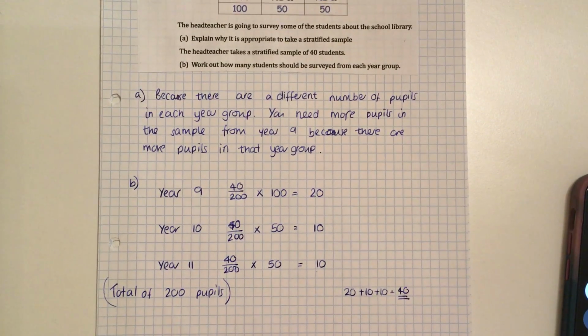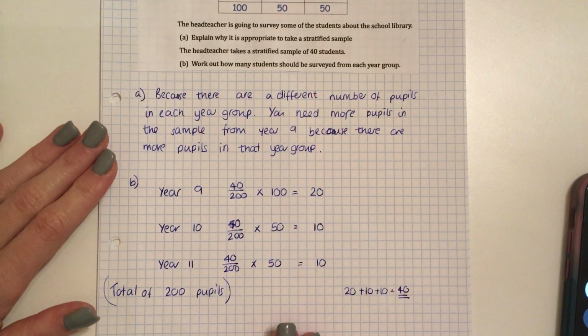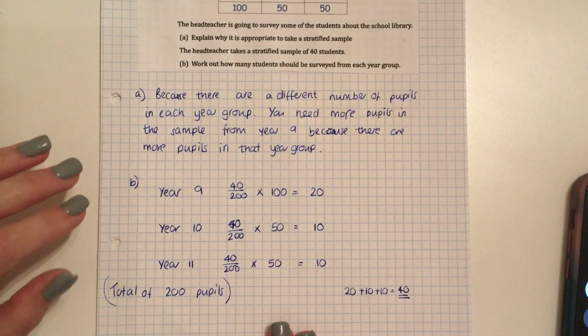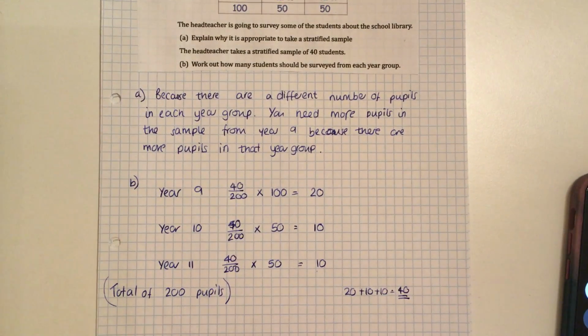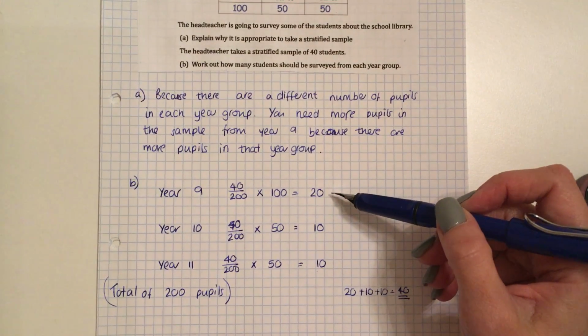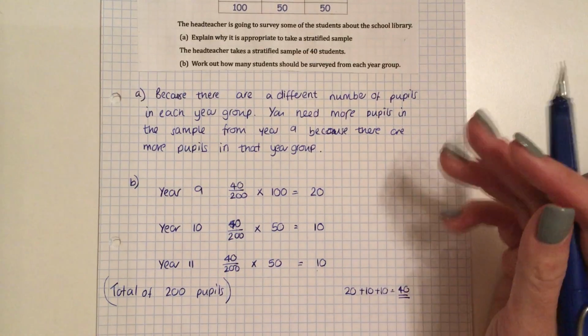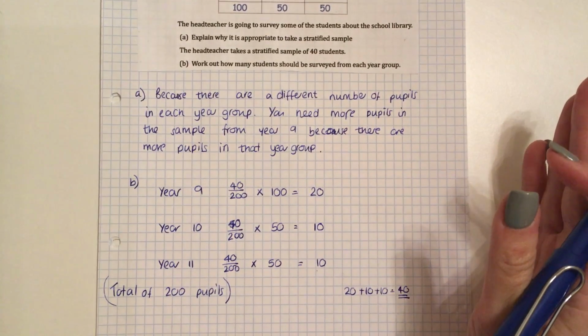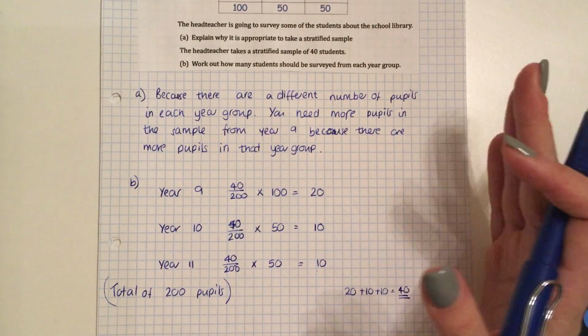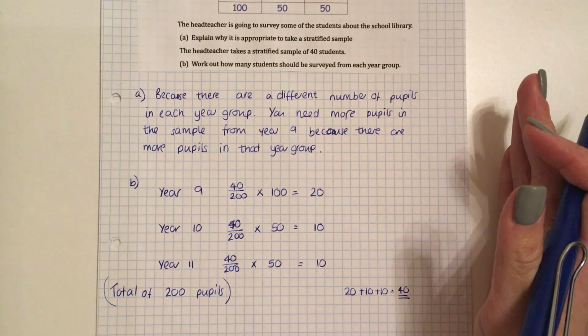Now, this is a really nice, easy question. As you go through the questions that I've set you today, it might be that you end up with a decimal. You can't have 0.3 of a pupil, so you have to round appropriately.